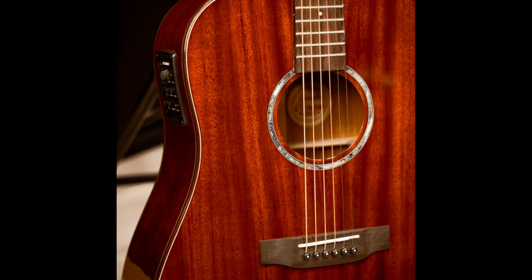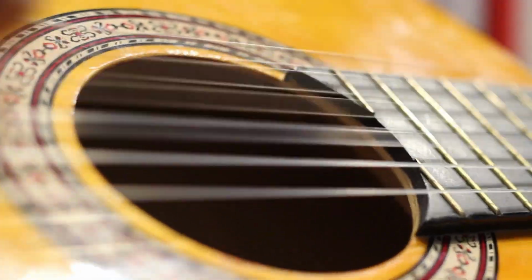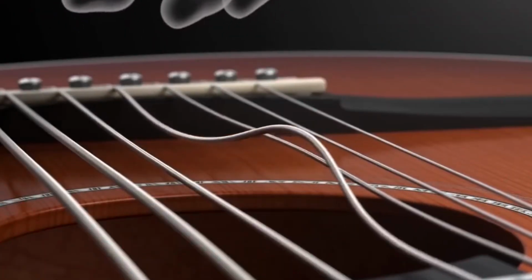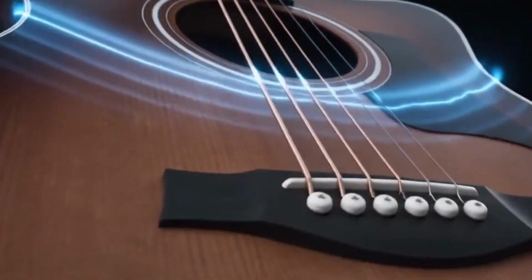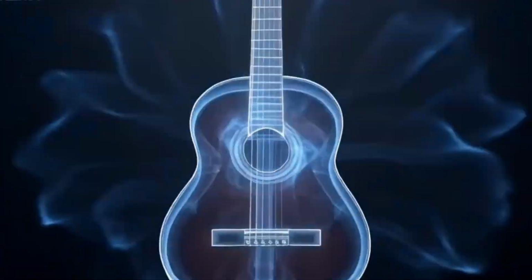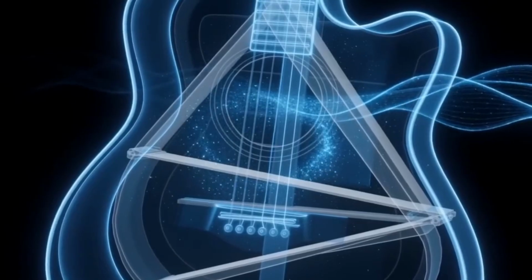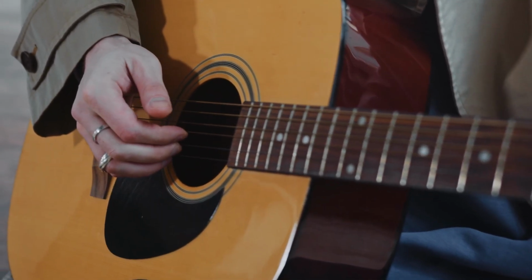Next up, the body. Back to the question from the beginning of the video. Why do acoustic guitars all have this hole? This hole is called the sound hole. When you pluck a string, the string vibrates. That vibration transfers into the top of the guitar. The hollow body of the guitar, also called the resonating chamber, amplifies and shapes those vibrations, and the sound then projects outward through the sound hole. That becomes the guitar sound we actually hear.